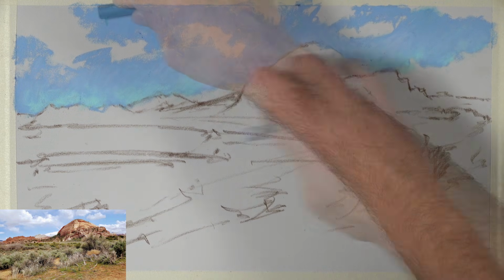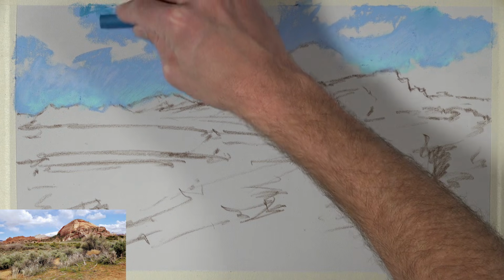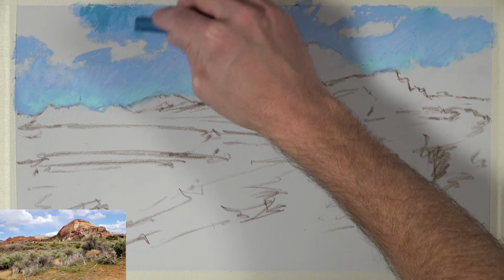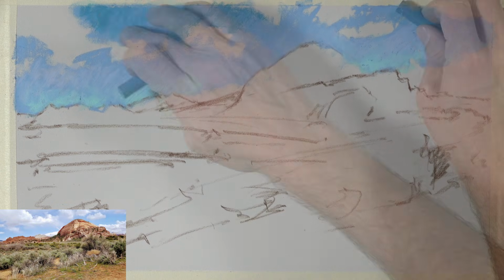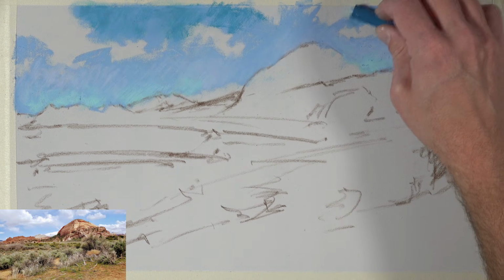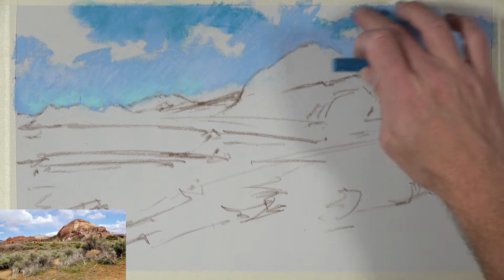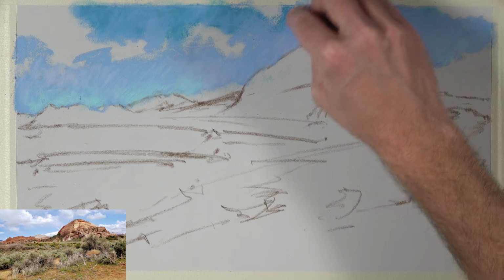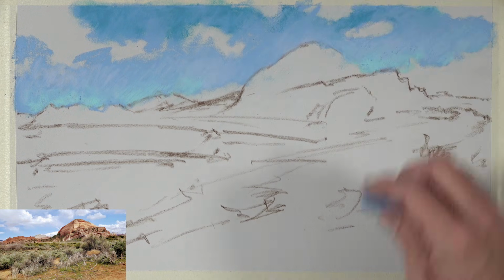So I go with a slightly lighter blue here and then a slightly darker blue at the top of the picture plane. Of course, these initial applications are relatively rough, but as you'll see, we can smooth out the transitions between the darker blue and the lighter blue at the bottom with additional applications.